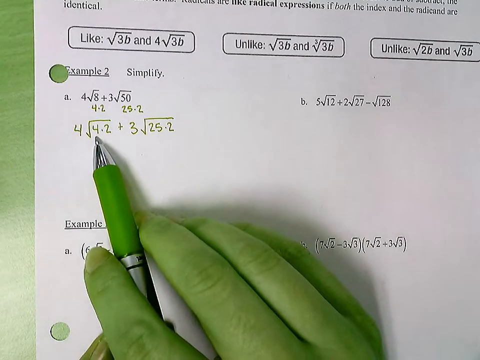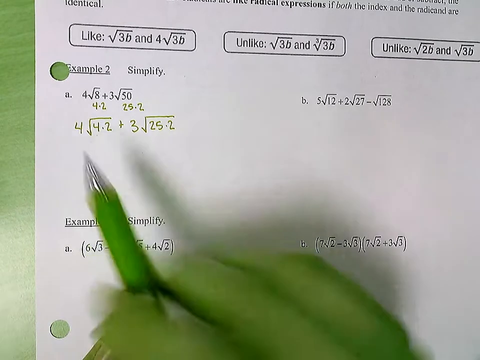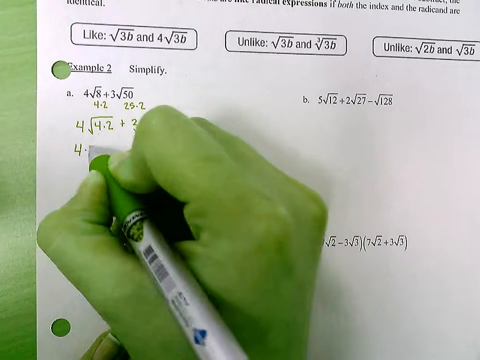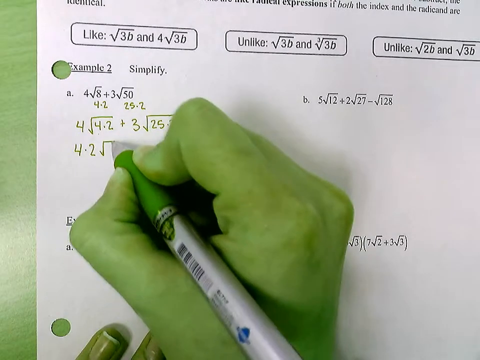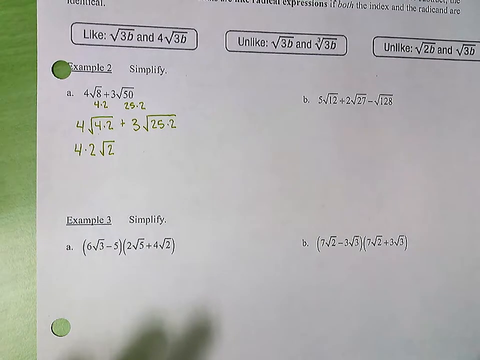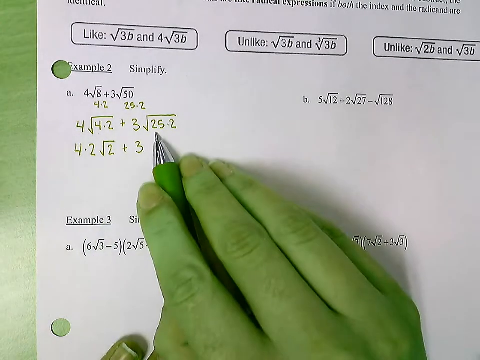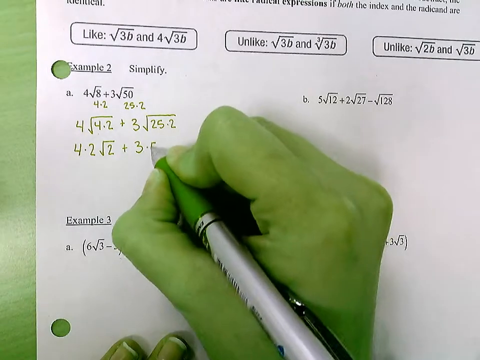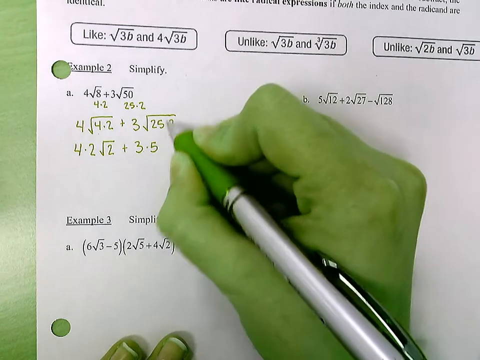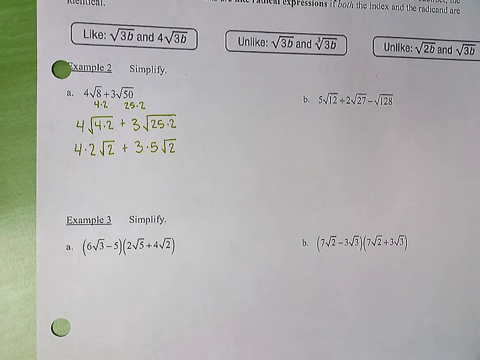Okay, so here again I'm just simplifying. I can take the square root of 4, that's 2. So I'm taking out a 2. Now there is a square root of 2 left there, so that stays underneath your radical. Plus 3, square root of 25 is 5. So multiply by 5. And then again, I still have this left over 2, so that stays underneath that radical symbol.